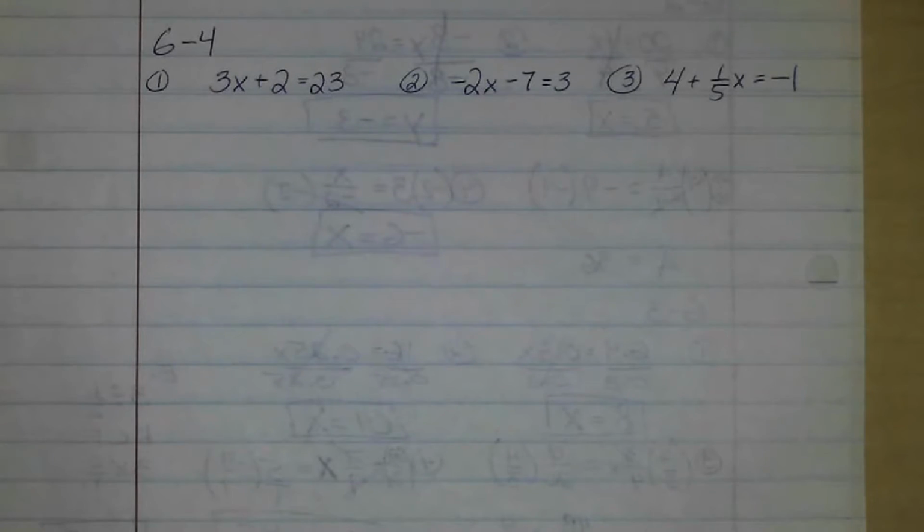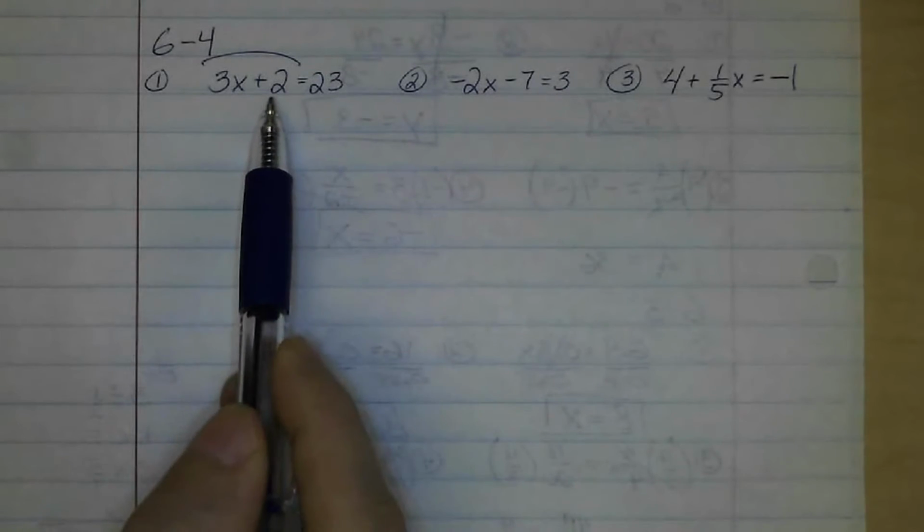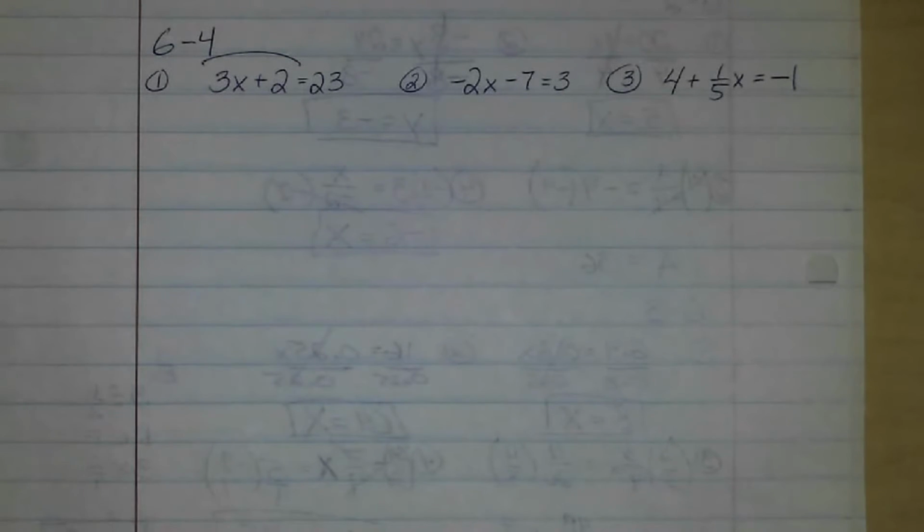Okay, so with two-step equations, first thing you want to do is look at the side with a variable. And in question 1, that's the left-hand side. Once you're looking at that side, you're going to see an expression. Remember, that's where the variable and the coefficient are, and you're also going to see a constant number. The constant is the number that's all by itself, right there. You want to take that out first.